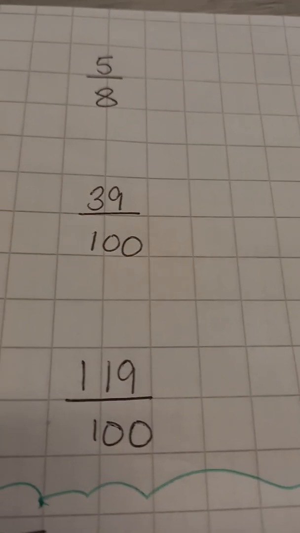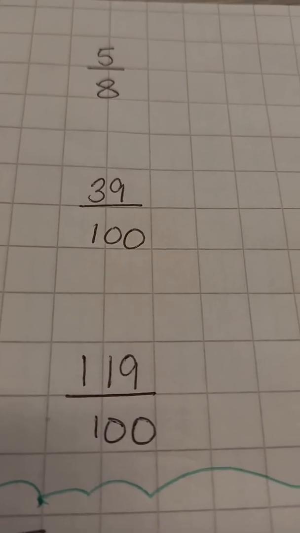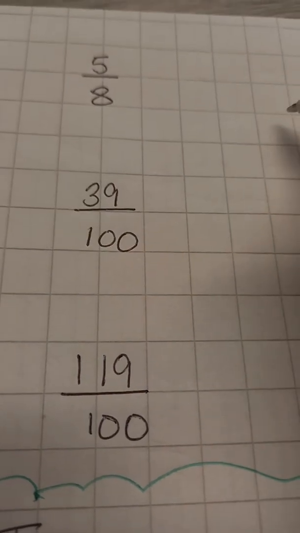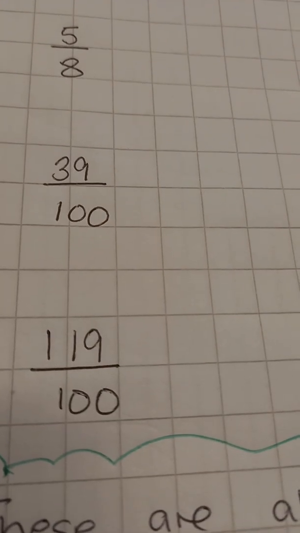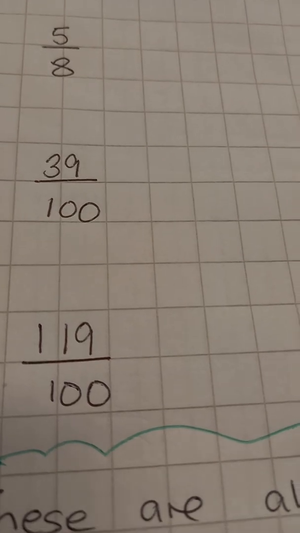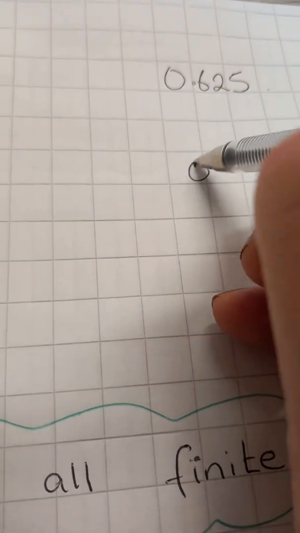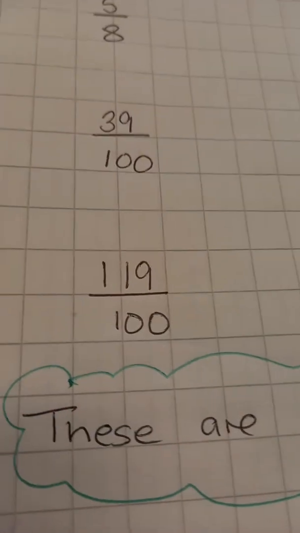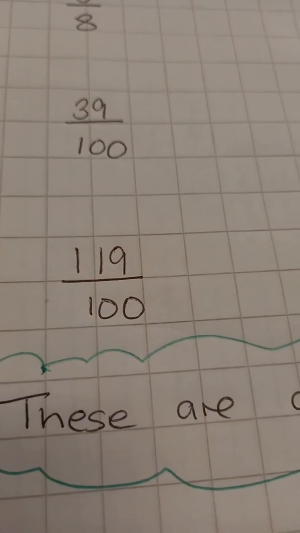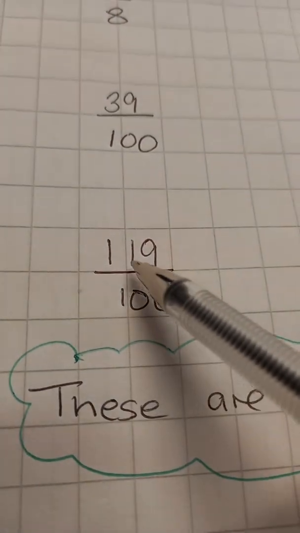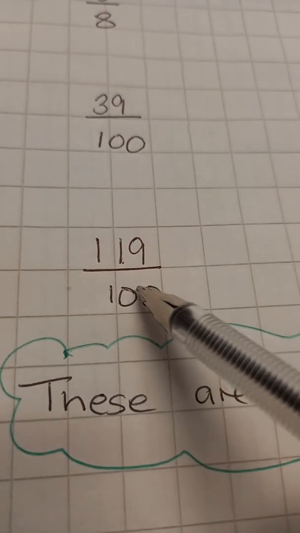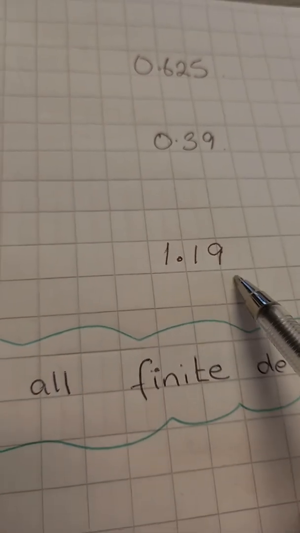So let's try these ones. Try them yourself first. First one's 0.625. That one is 0.39. Now this one, you get the answer, it's 1.19, because you can see this number is bigger than this number. So it's going to give you a whole number part and a decimal part.